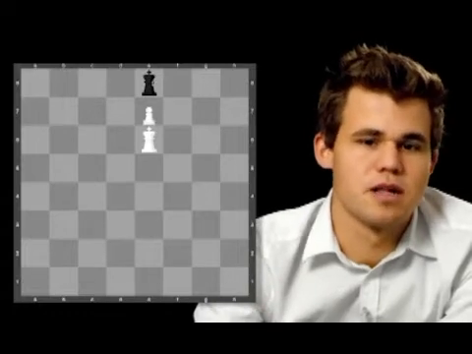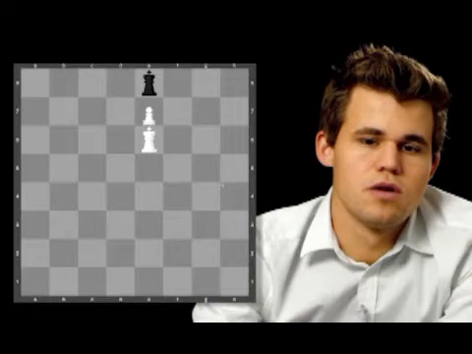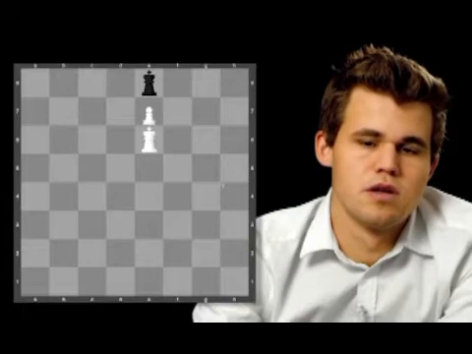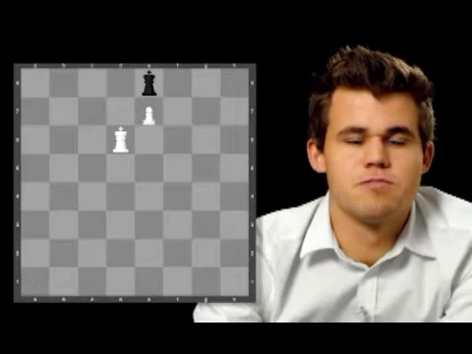And now we have the opposition, but alas, the black king is not forced backwards. The black king has no more squares and it's not in check. That means stalemate. So, with white to move, there is simply no way to win. However, if it was black to move in this position, as we will soon see, then the situation would be quite different.